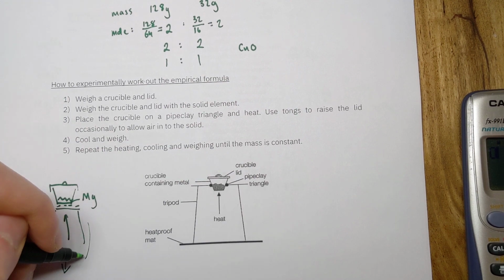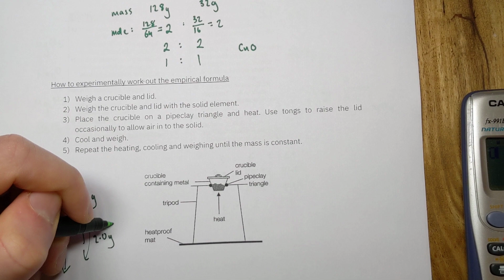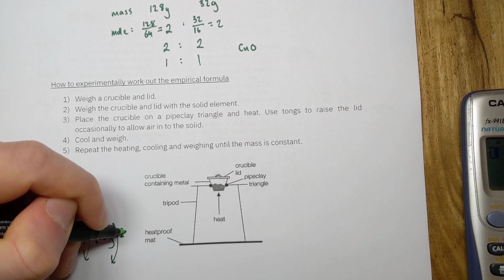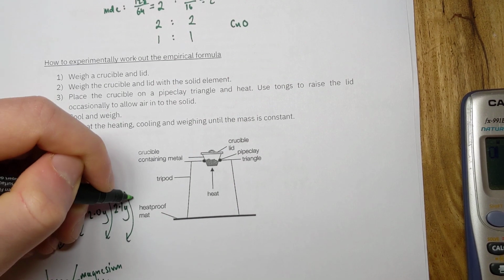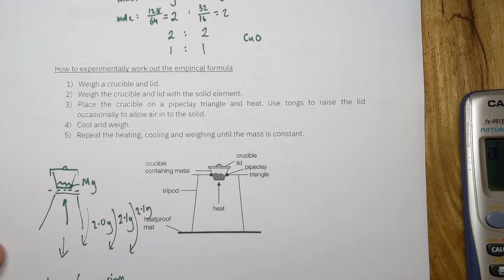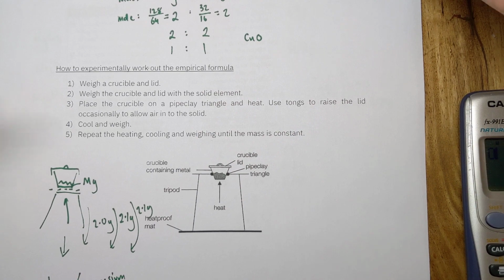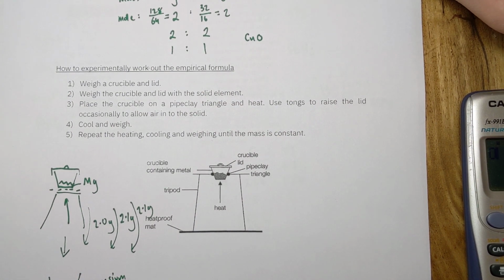So if the mass increases by 2 grams the first time, then after another heating it increases by another 0.1 gram. And then at the third heating, it stayed the same, so it's only gone up by 2.1 grams. I would know at that point I've added all the oxygen I can. It can't get any heavier. So beyond that, that's just the method you have to go for. So that could be like a theory question in itself.